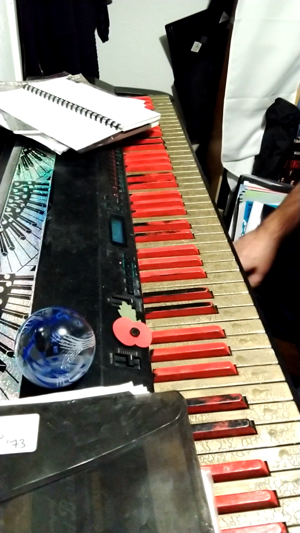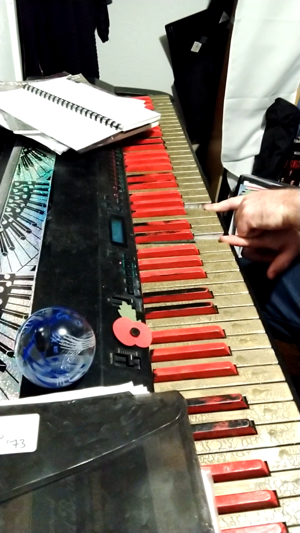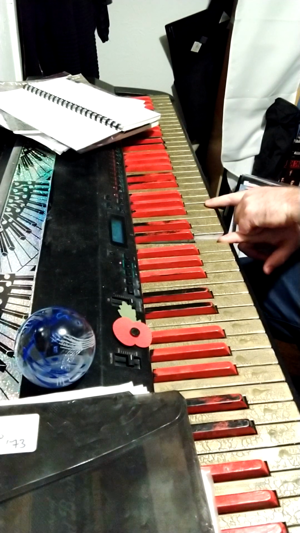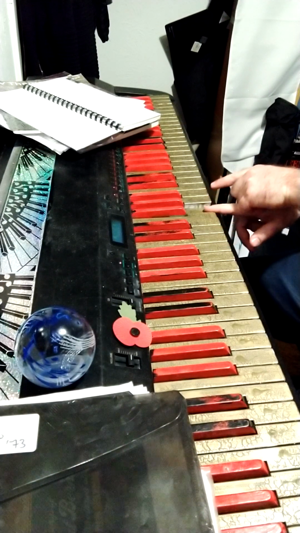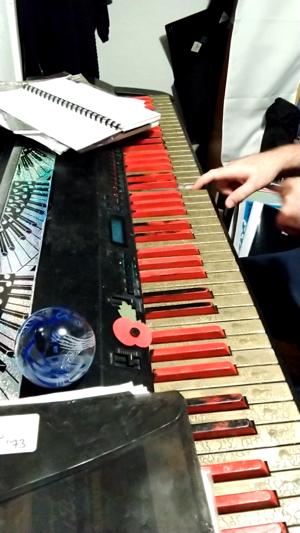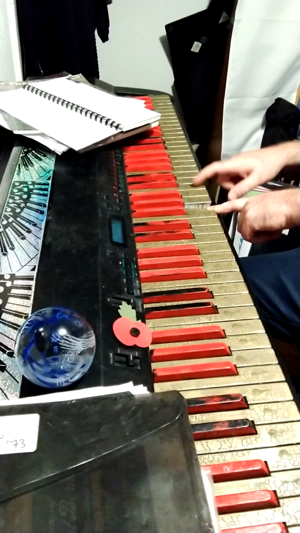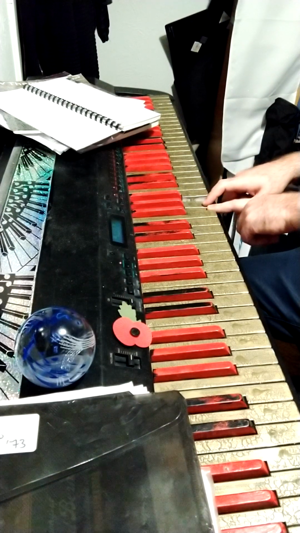For example, from C up to G is a fifth because it encompasses 5 letter names: C, D, E, F, G. From C down to G is a fourth because it encompasses 4 letter names: C, B, A, G.